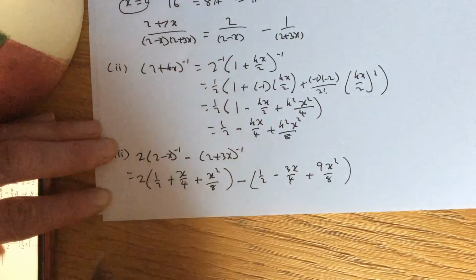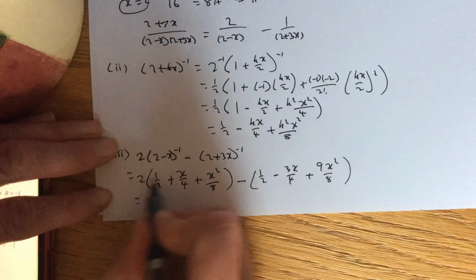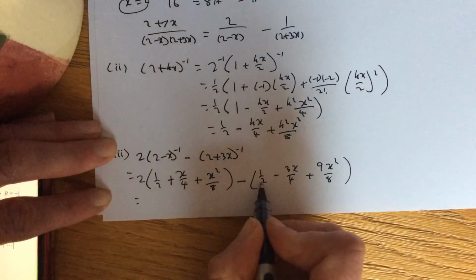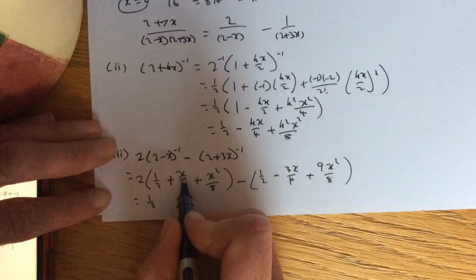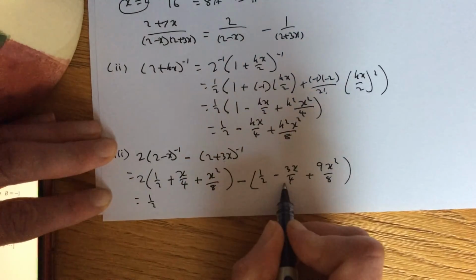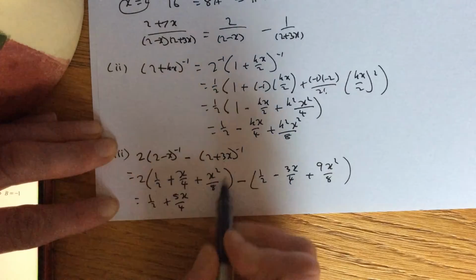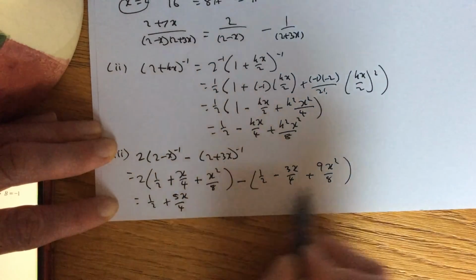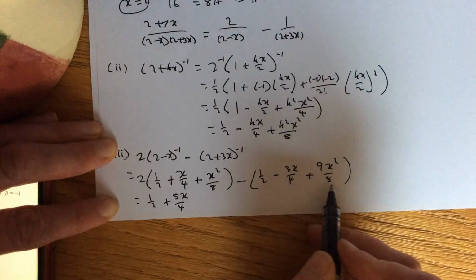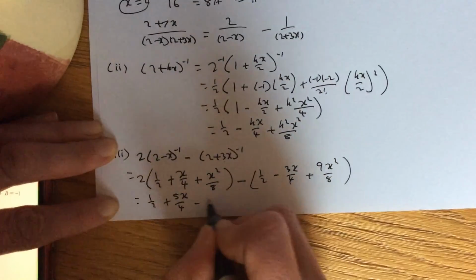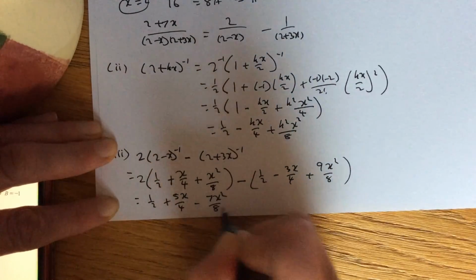Then expand it all out and tidy it all up. 2 times a half is 1. 1 take away a half is a half. That becomes x over 2 plus 3/4 x, which is 5/4 x. And this becomes x squared over 4 minus 9x squared over 8, which is minus 7x squared over 8 overall.